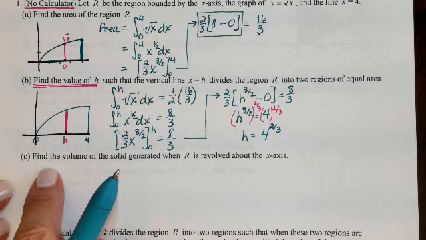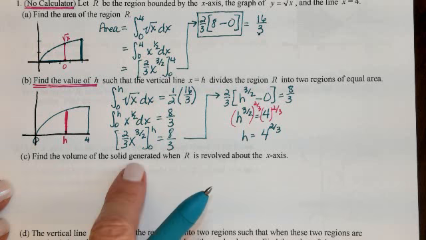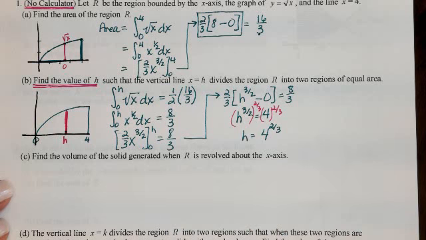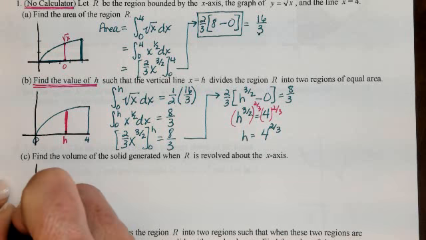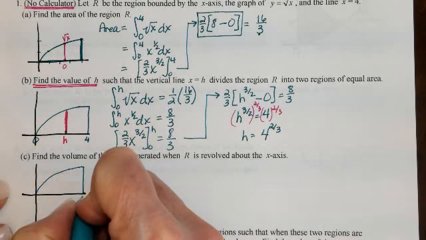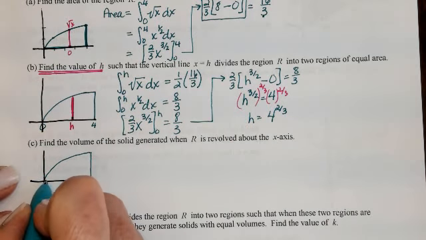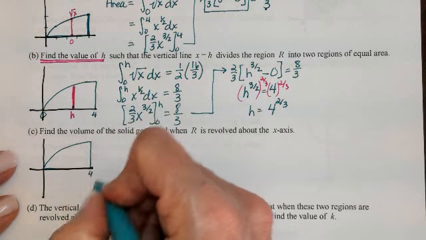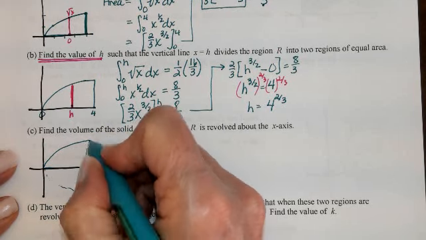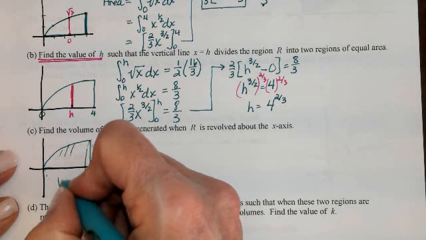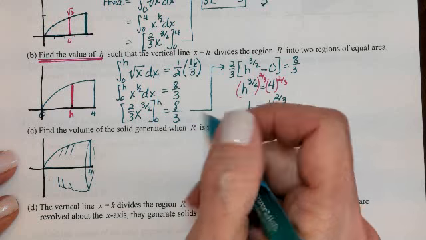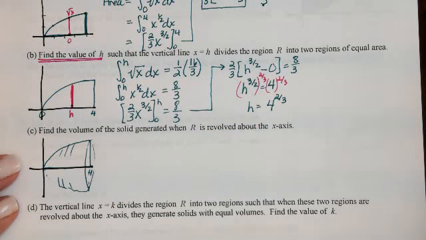All right, part C, find the volume of the solid generated when R is revolved around the x-axis. So another sketch here. We're going to now take this same region, and here's my region, and we're revolving it around the x-axis. So it's going to be kind of a bullet-shaped figure, solid, right? Okay.